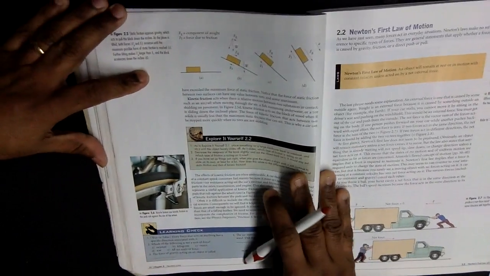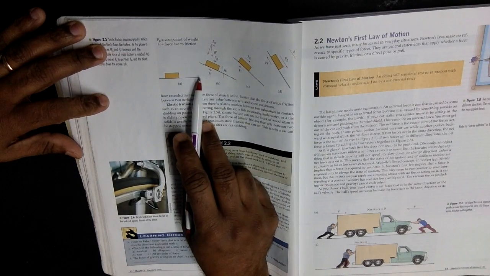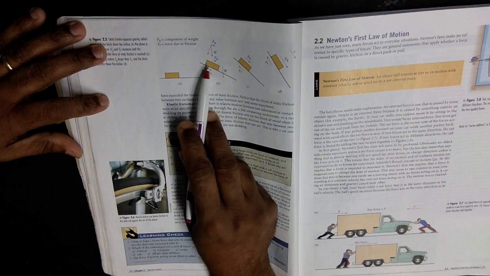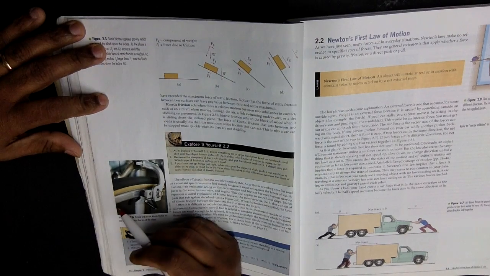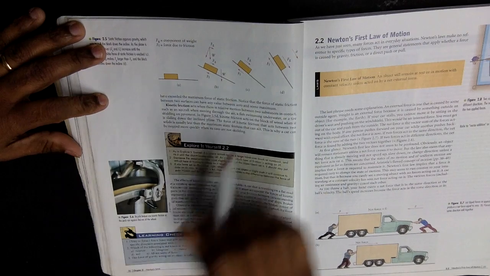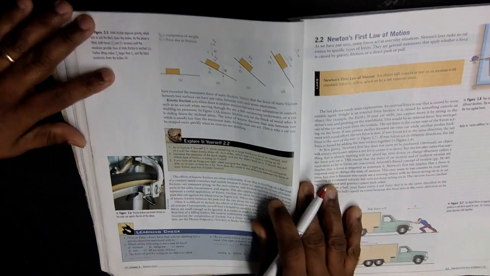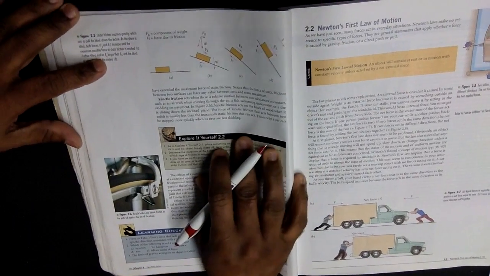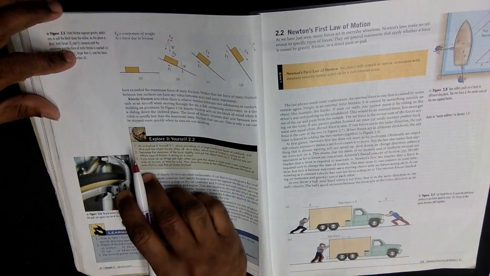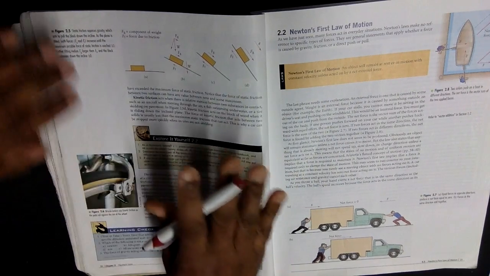Friction can be of different types. You can have a static friction, where an object is acted on by friction, but the object is not moving. So that is called static friction. And kinetic friction is when an object is on the move and it is experiencing friction. So when you drive your car, the wind resistance is called fluid friction.